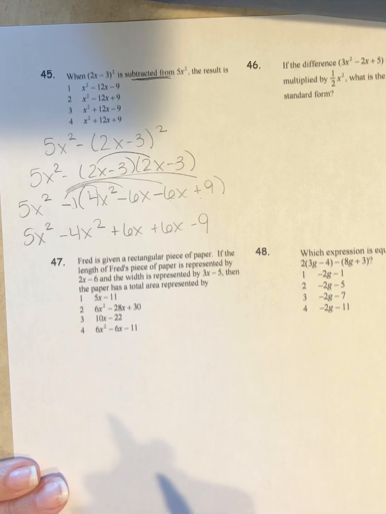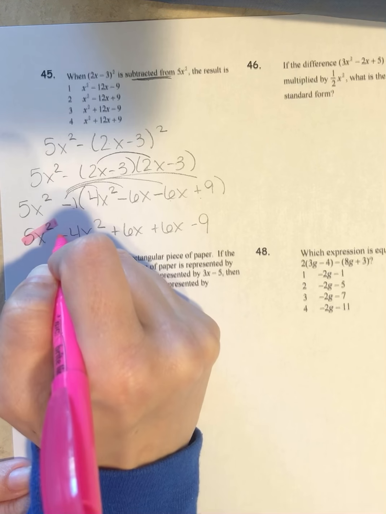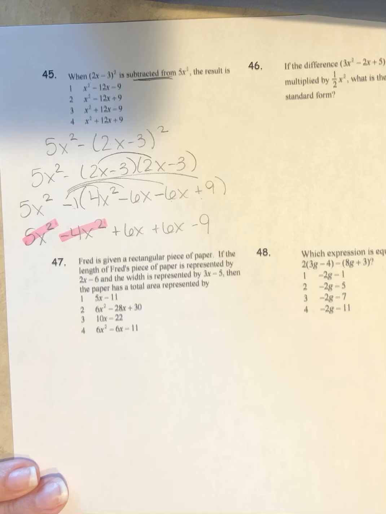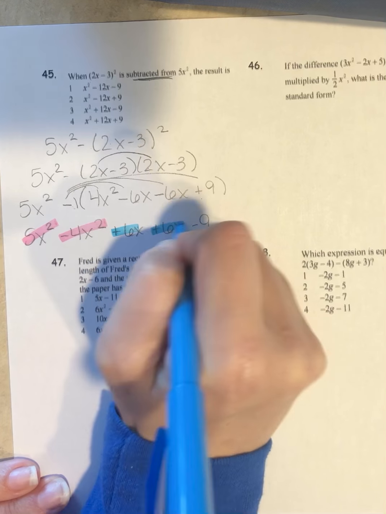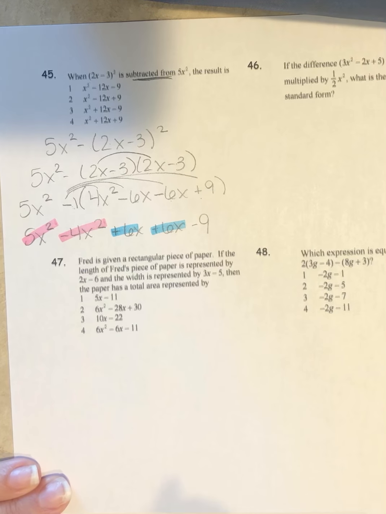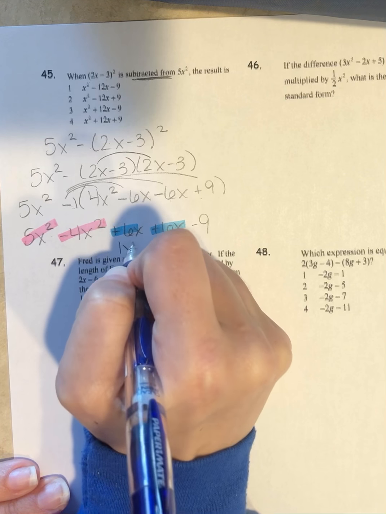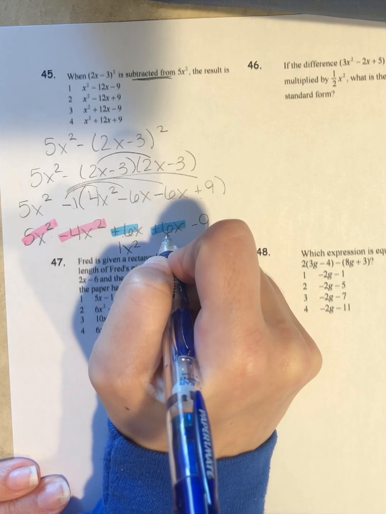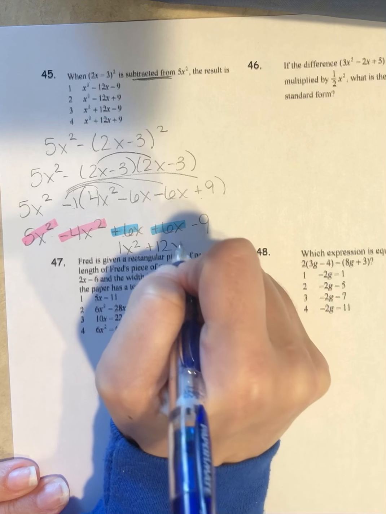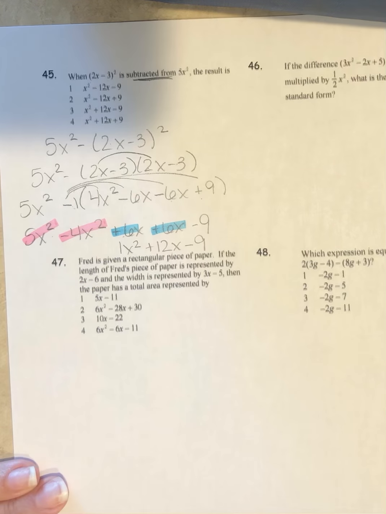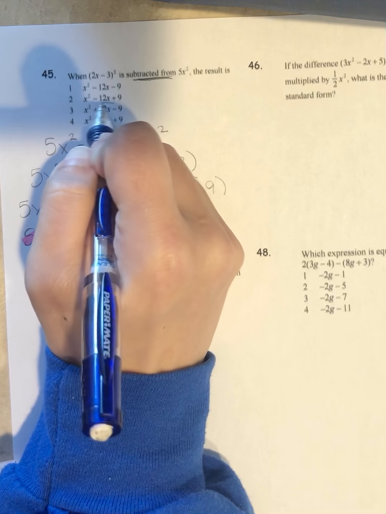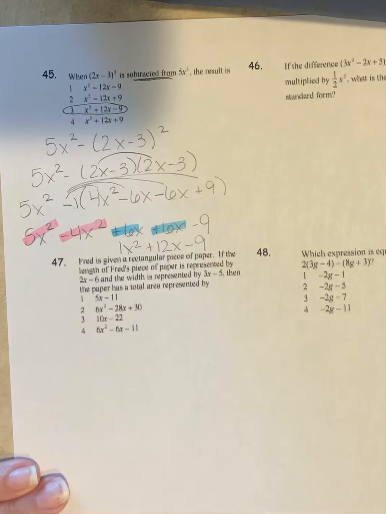Next, you need to combine your like terms. I have a 5x squared and a negative 4x squared. And we have a positive 6x and a positive 6x. So when I combine my like terms, 5 minus 4 is 1x squared. 6x plus 6x is 12x, and then bring down your negative 9. So if we look up here, that is choice number 3.